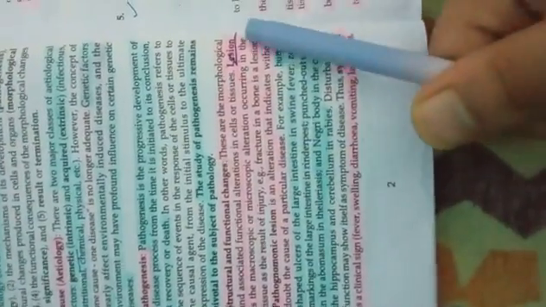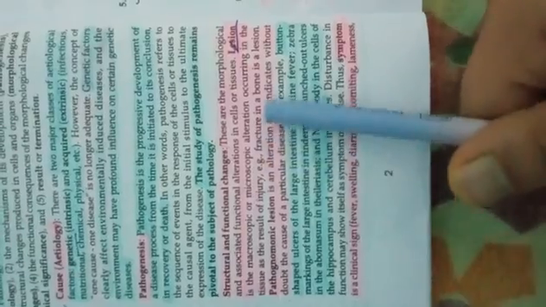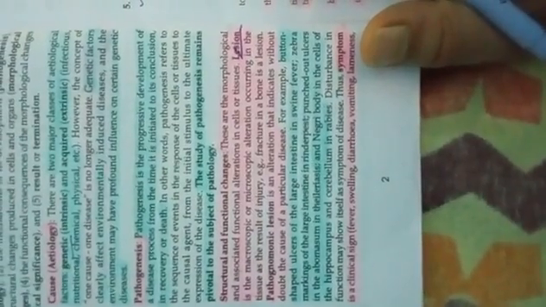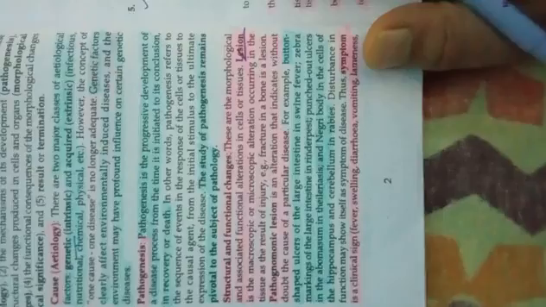Now there is one term given here, which is called lesion. Lesion is a macroscopic or microscopic alteration occurring in the tissue as a result of injury. Example, a fracture in a bone is a lesion. What is the meaning of lesion? It is macroscopic, that means it can be seen without the help of a microscope. Lesion simply means any injury or disease. So it is a macroscopic or microscopic alteration occurring in the tissue because of injury.